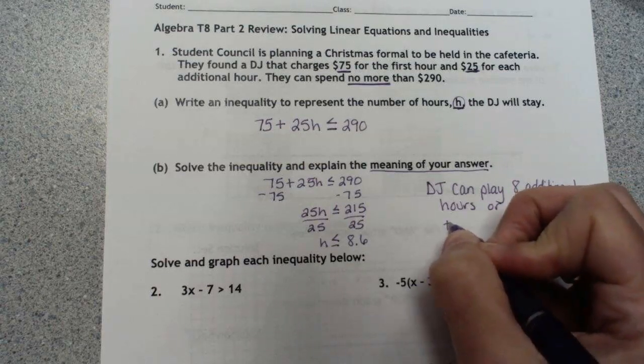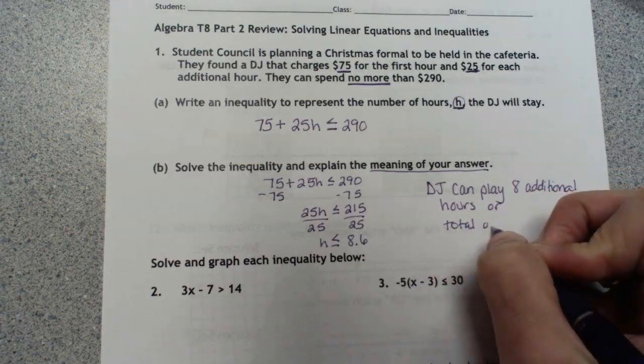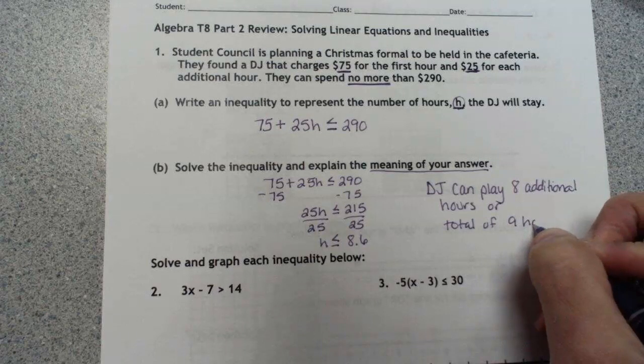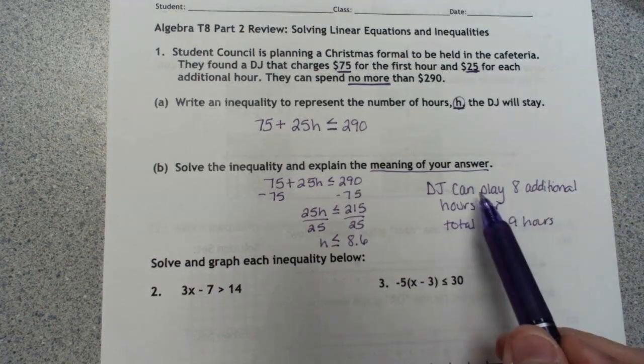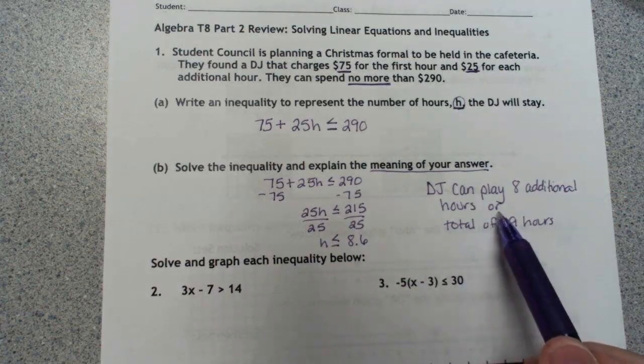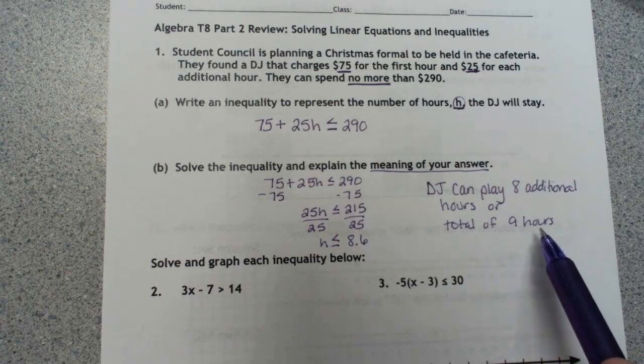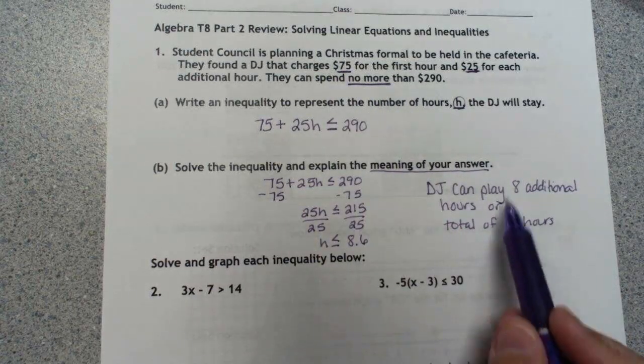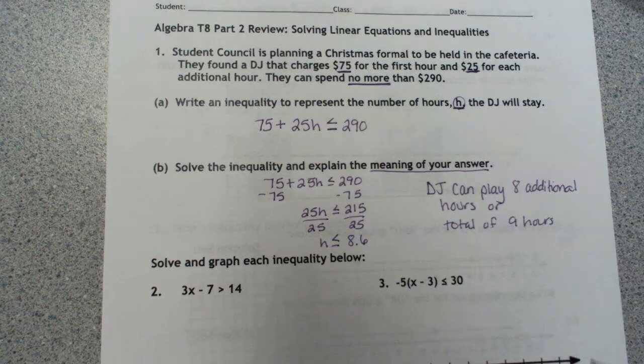Or a total of 9 hours. So he can only play 8 additional hours or a total of 9, because if we add that back in. So either one of those, if you listed that, would be correct.